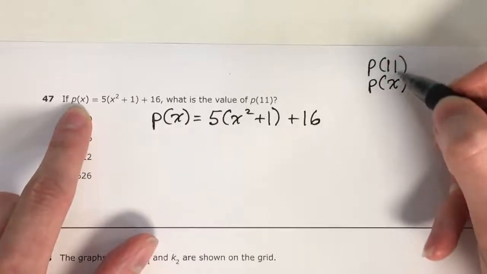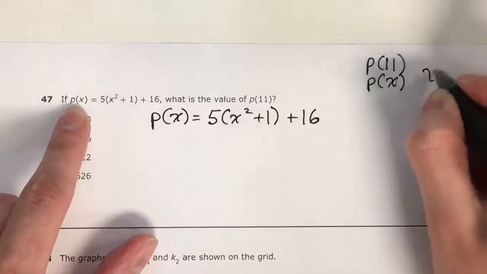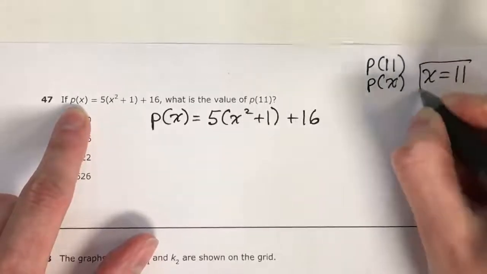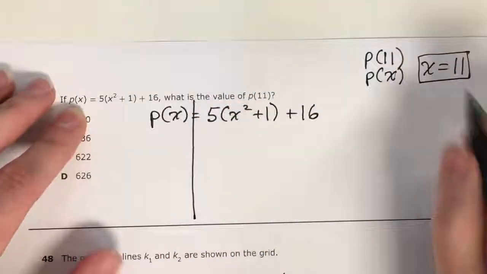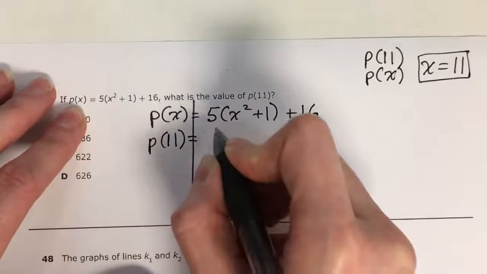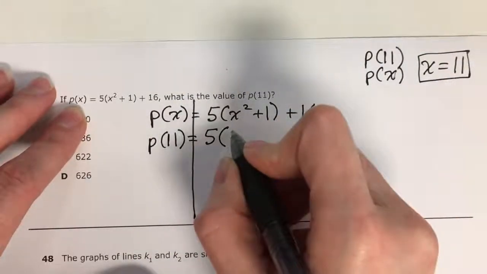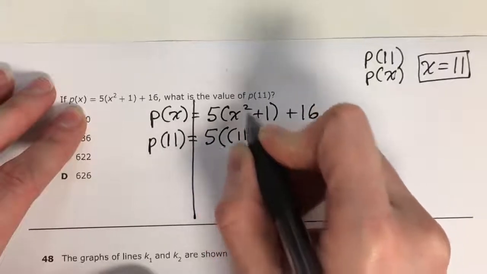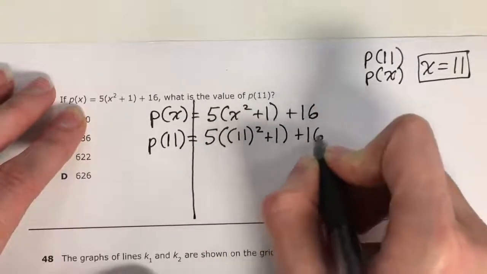So where is 11? 11 is where with x. So basically x equals 11 here. So what I need to do is when I see x, I put 11. So p parenthesis 11 parenthesis equals 5 parenthesis, no x. We're going to put 11 in parenthesis. Parenthesis 11 parenthesis squared plus 1 parenthesis plus 16.